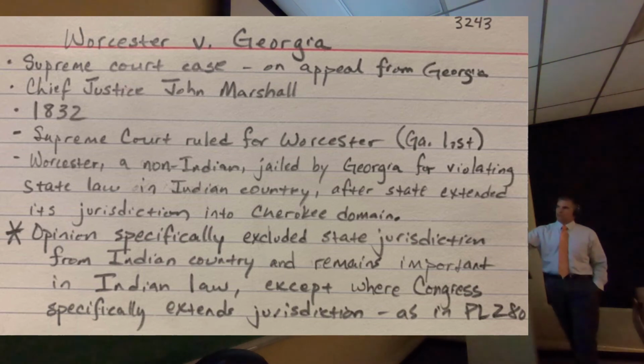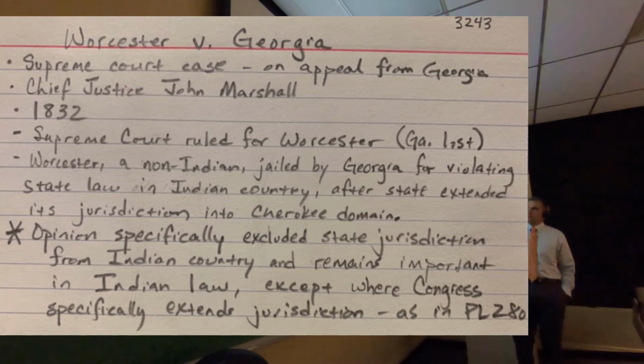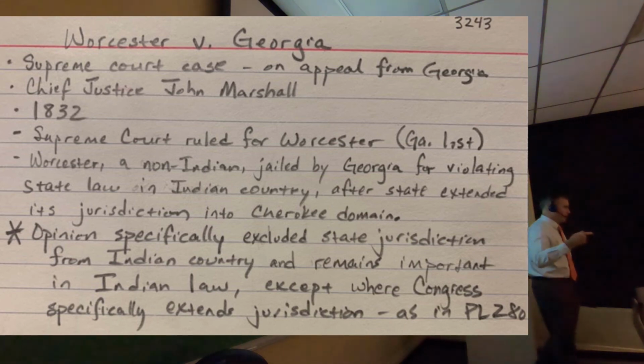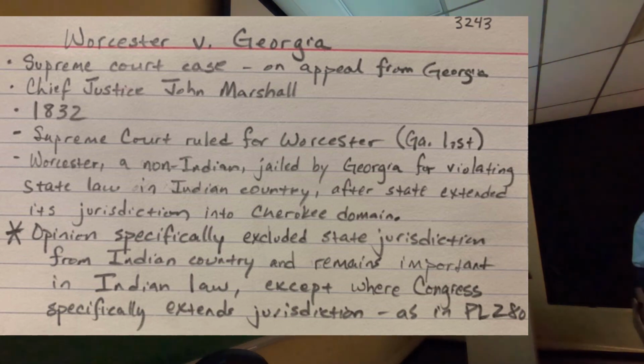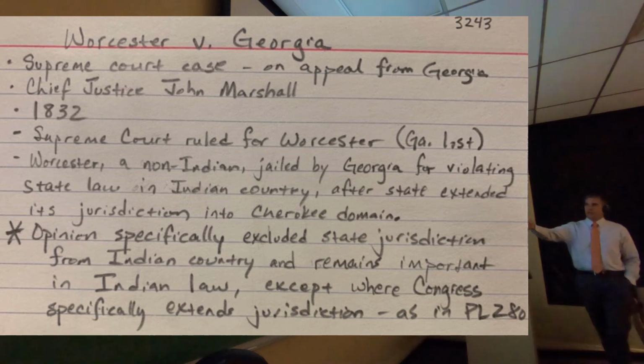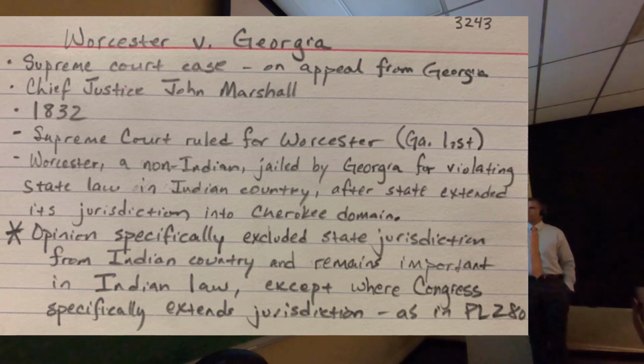And basically what this was about was this non-Indian was jailed by the state of Georgia for violating state law in Indian country. So he was in the Cherokee Nation, but the state of Georgia extended its laws over into the territory of the Cherokee Nation, threw him in jail. And so this case was whether or not the state of Georgia had the authority to enforce its own laws within Indian country, which is the Cherokee Nation. And the opinion was very, very specific. It said, no, the state of Georgia cannot extend its jurisdiction into Indian country.